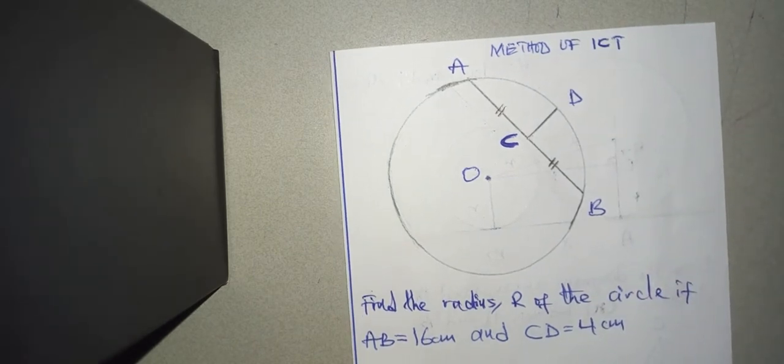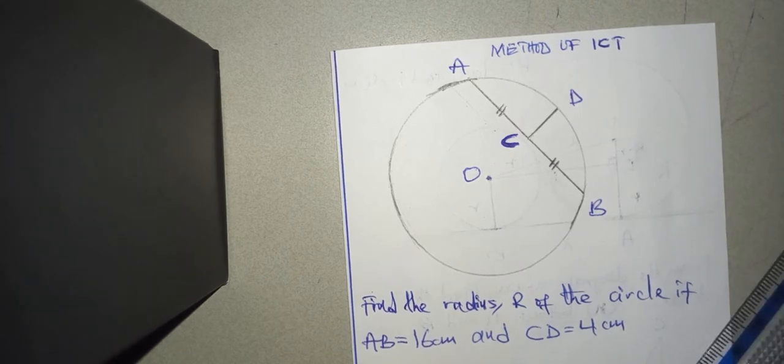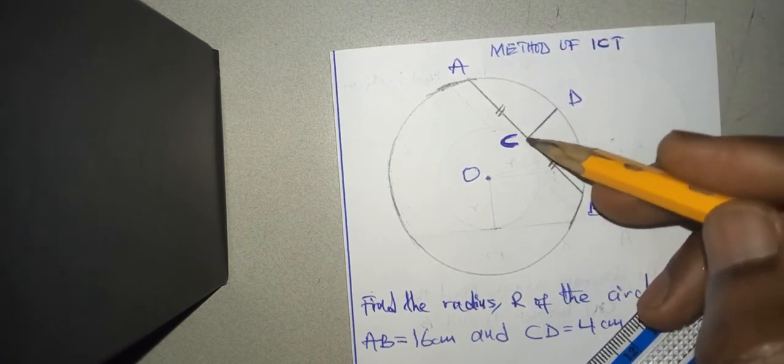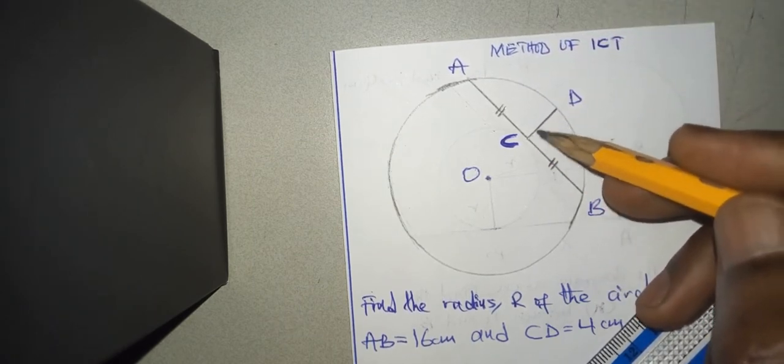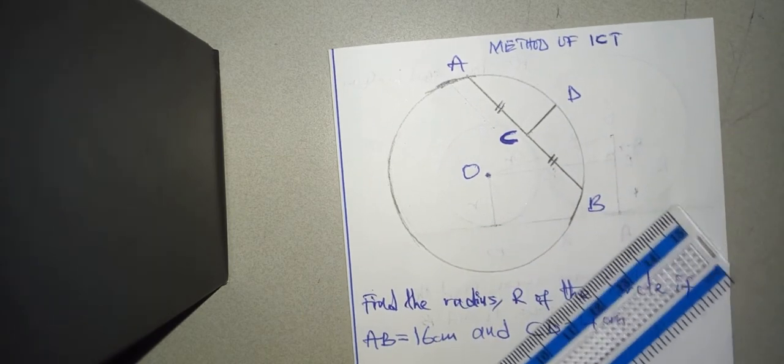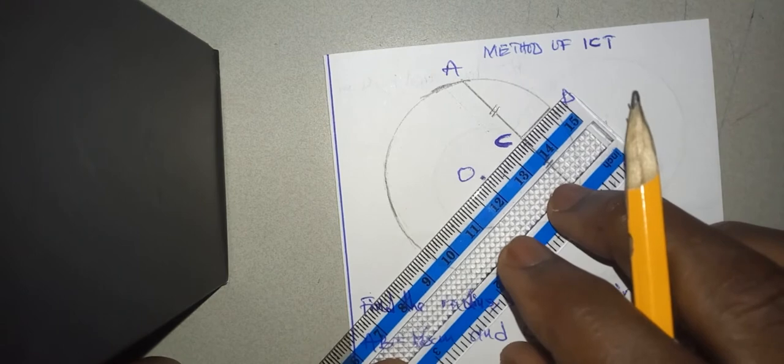Now if I'm going to use that, then I should be able to draw another chord, because this is only a fraction of another chord, or the diameter.